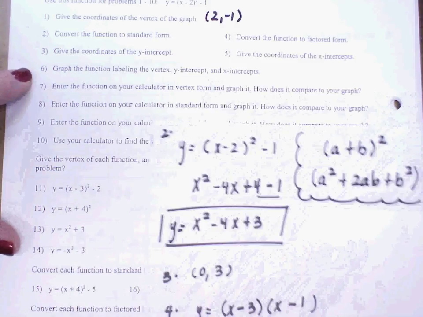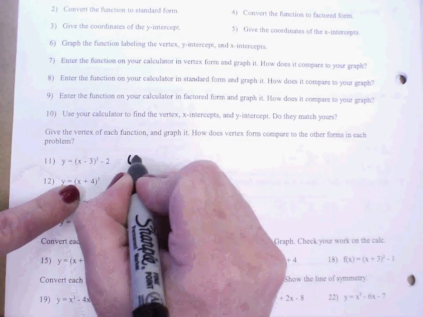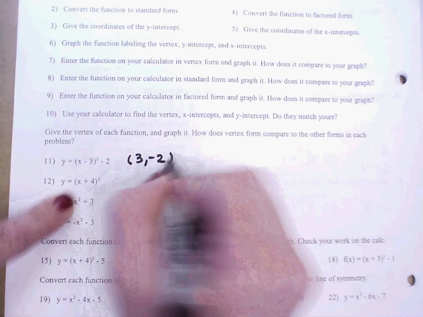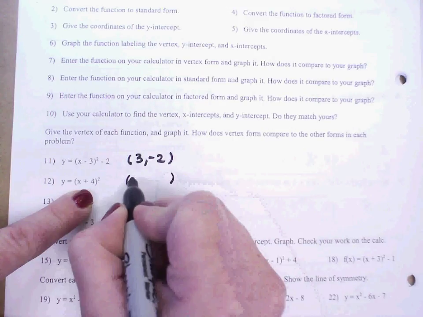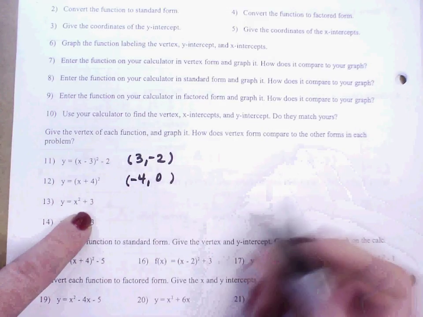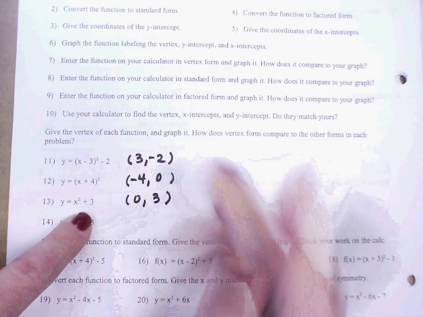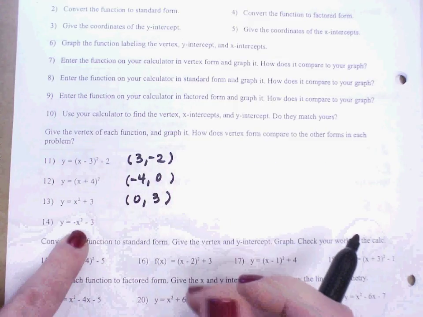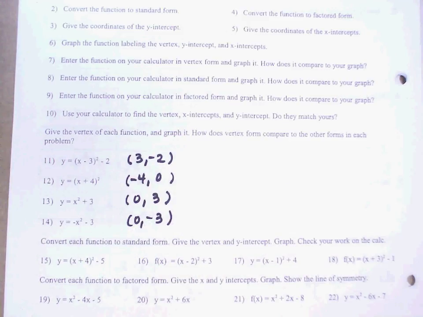Vertex. 3 and negative 2. Vertex. And 0. Very good. Vertex. 0 and 3. You don't have a parenthesis, so you don't have an H. 0, and negative 3. Very good. All right, are we good?